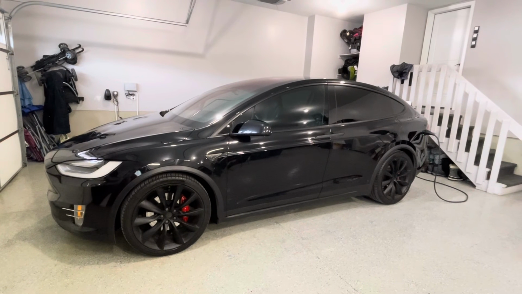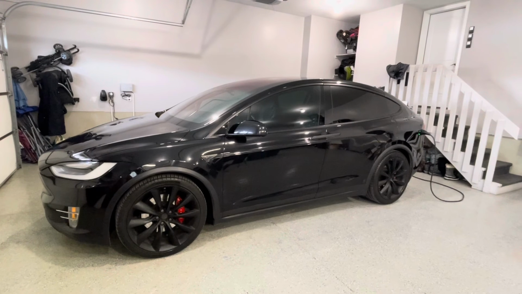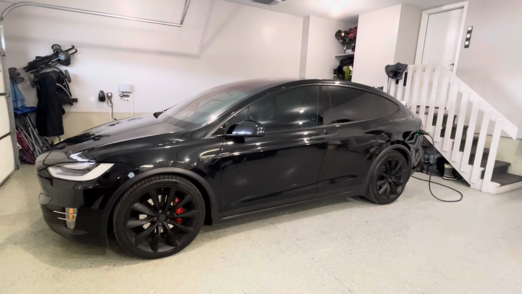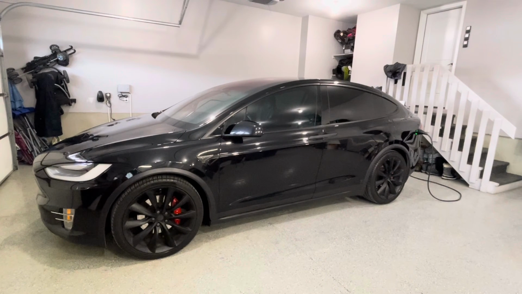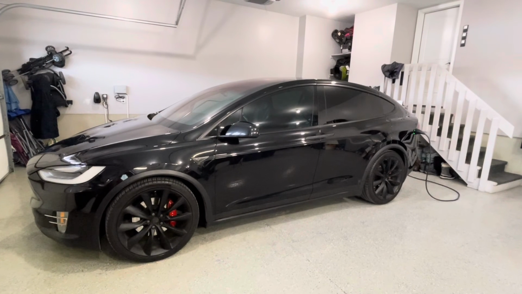If you're trading into a dealer or a dealer's buying it from you, you would go through the same process to remove your information. But there is a step in the Tesla app where you put down whether you're selling it to a private party or if you're selling it through a dealer or a trade-in.